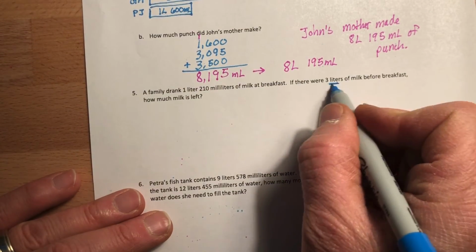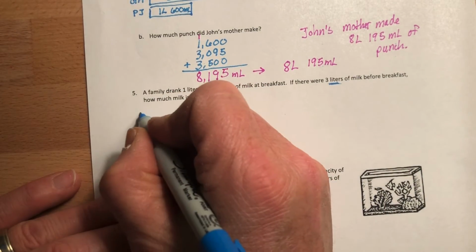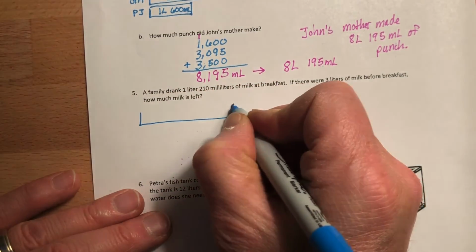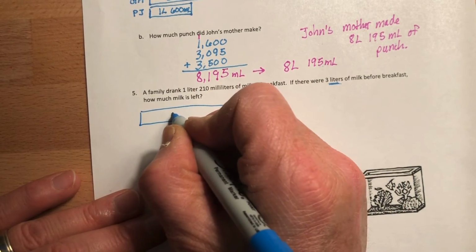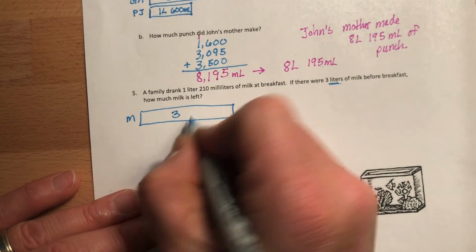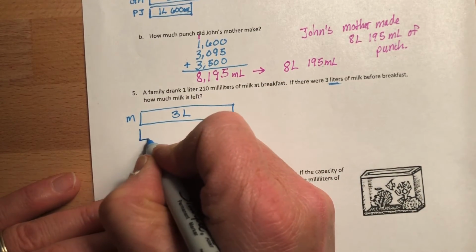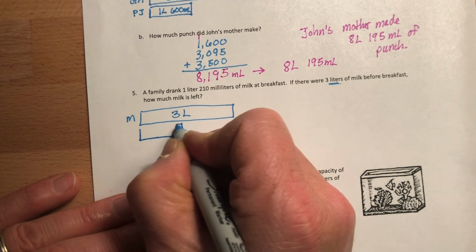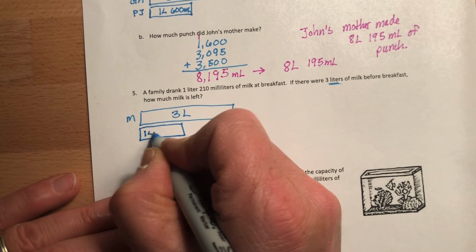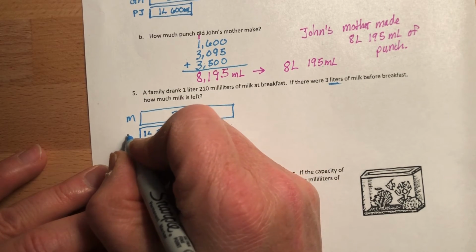We're going to start with the total amount that we have, 3 liters. So the total we have is 3 liters of milk, okay? So I'm going to write that down. 3 liters. This is the milk. Then they drank this amount. 1 liter, 210 milliliters. So I'm just going to make a little bar here. 1 liter, 210 milliliters. And that's the amount that they drank.